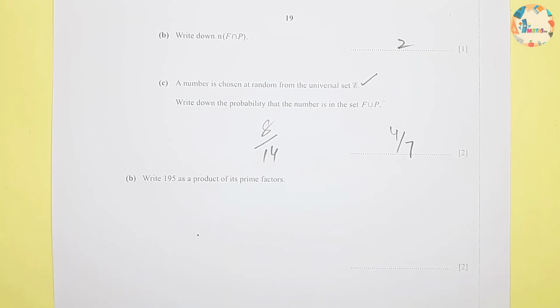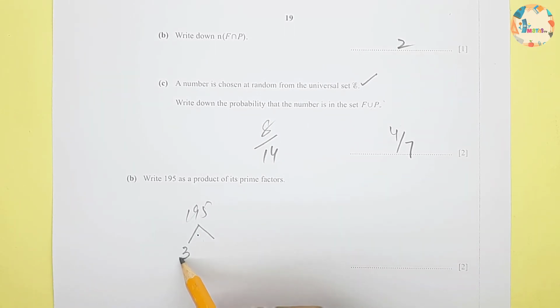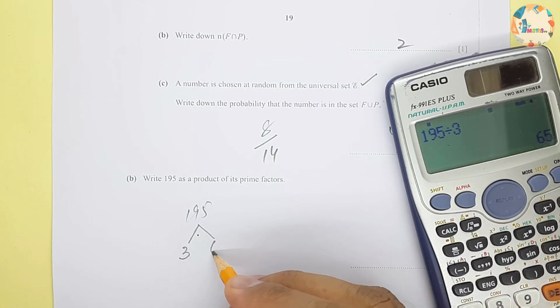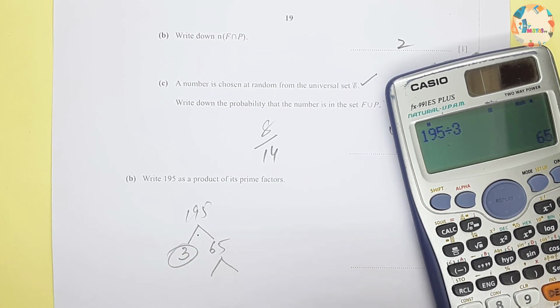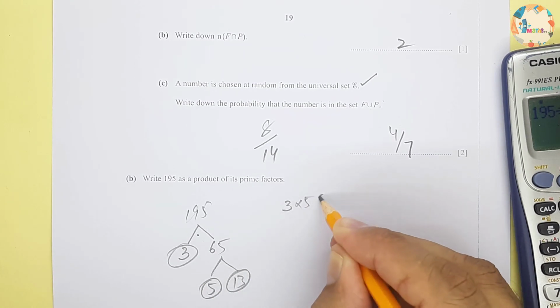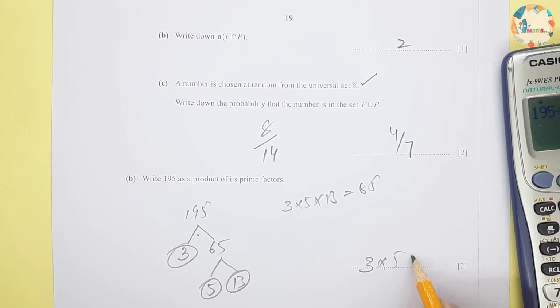Now part B: write 195 as a product of its prime factors. We can write 3 multiplied by 65, since 195 divided by 3 is 65. Then 5 multiplied by 13 will be 65. So these are the prime factors: 3 into 5 into 13.